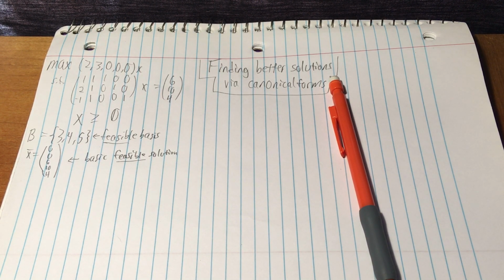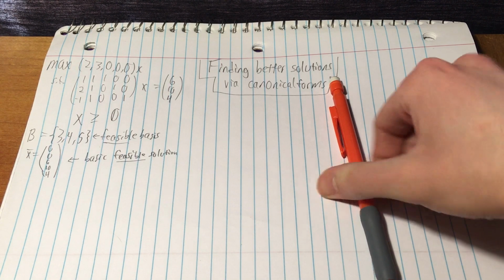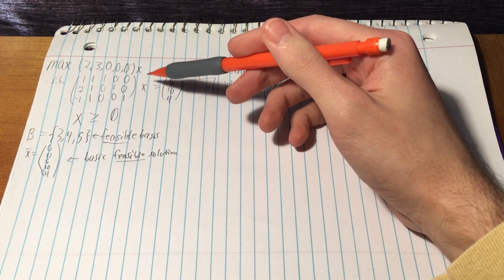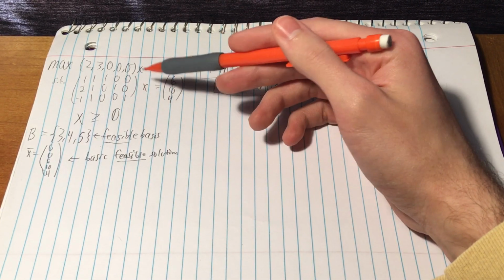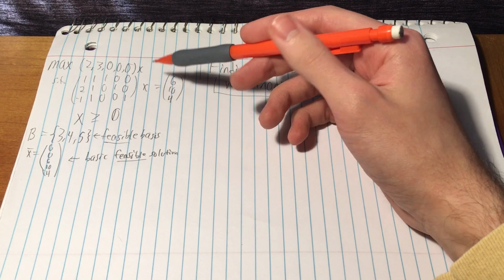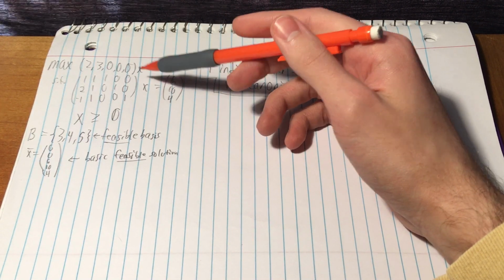And I had only demonstrated how you find the corresponding basic solution. I didn't show how you could find an even better solution, assuming that solution was feasible. So that's what we're going to do in this video. And we're going to do it concretely with this same linear program from the previous video. So we'll do it with an example.